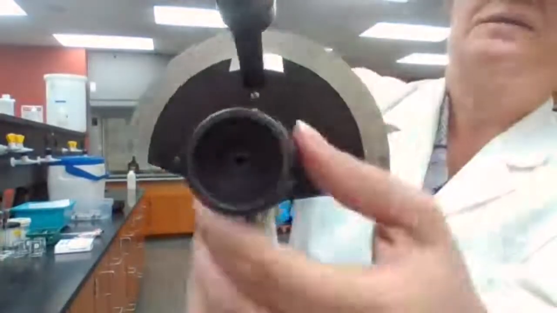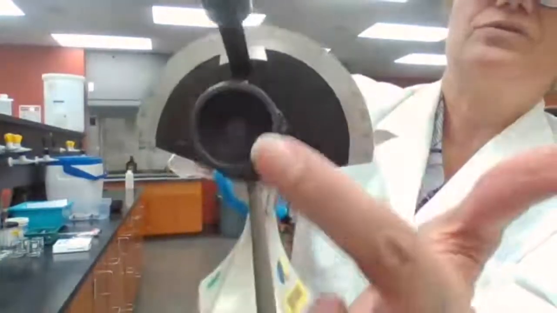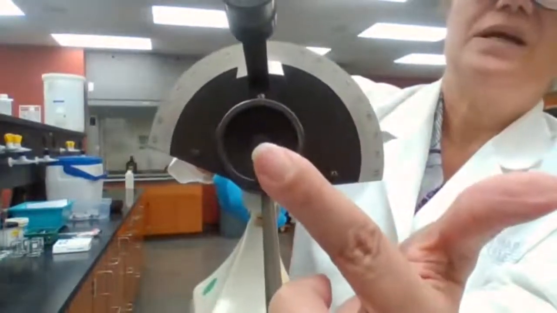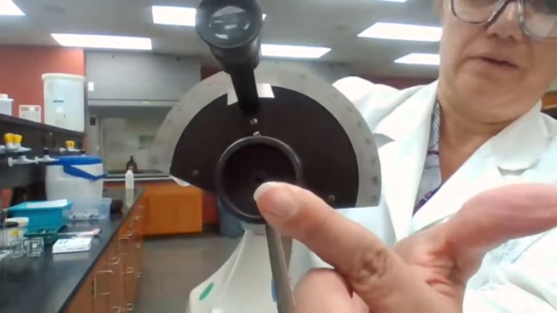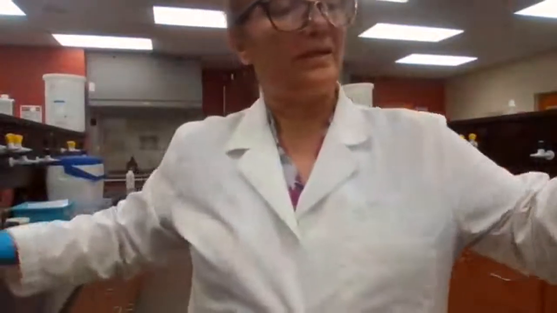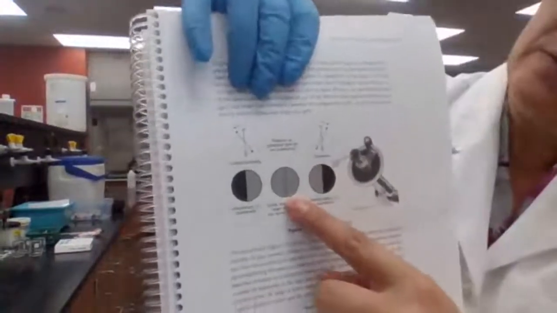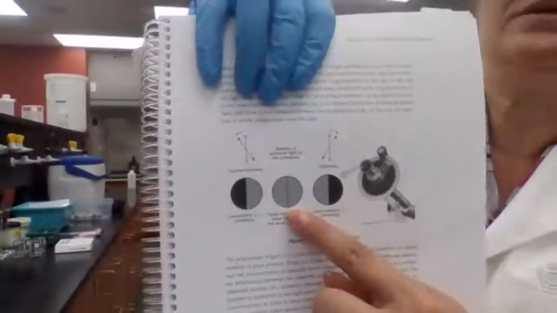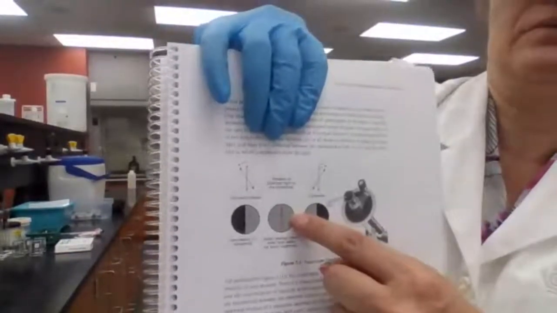When I'm looking at this, it should be exactly at 0, 0, okay? When it's exactly at 0, 0, I look through the eyepiece. If my compound is not chiral, if it's achiral, I'm going to see something like this shape here, which has the same shade of gray color on both half circles.